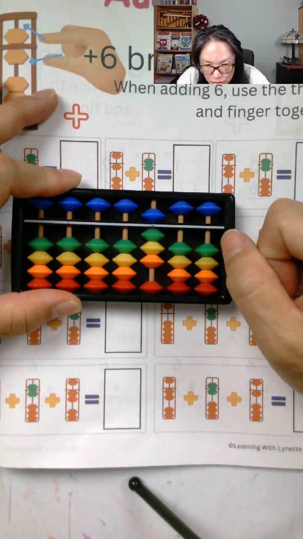How do you become so interested in the abacus?